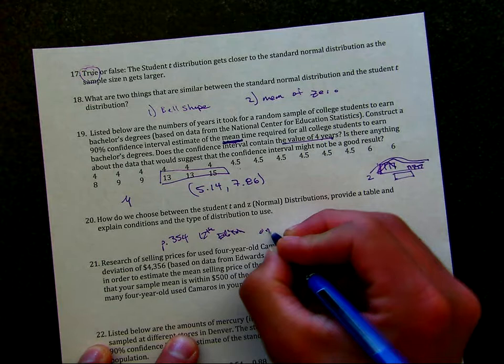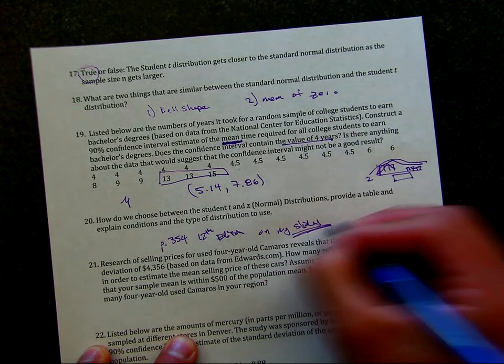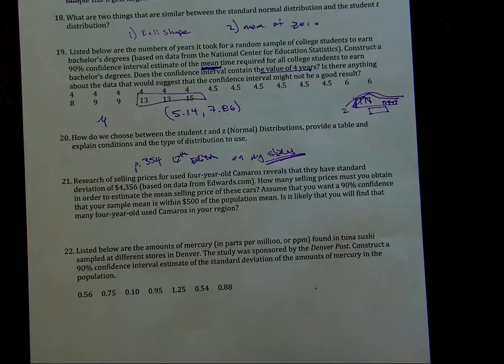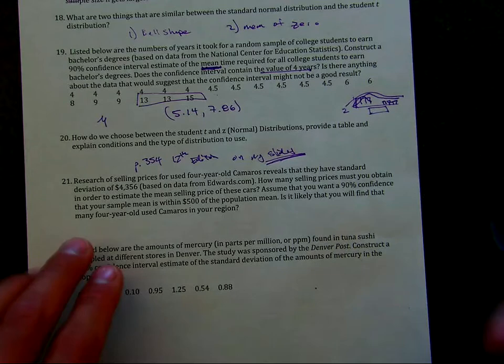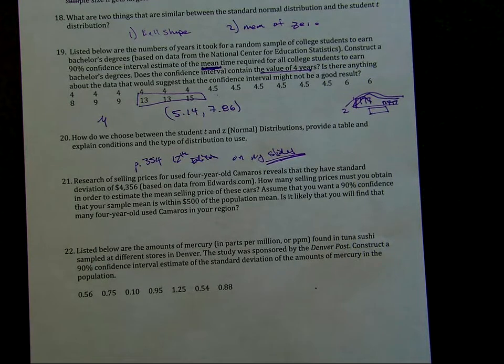All right, 21. It says research of selling prices for used 4-year-old Camaros reveals that they have a standard deviation of 4,356. Okay, right off the bat, you're given standard deviation, so just start thinking about that. How many selling prices must you obtain in order to estimate the mean selling price of these cars? Assume that you want a 90% confidence interval. The sample mean is within $500 of the population mean. Is it likely that you will find that many 4-year-old used Camaros in your region? Okay. All right, let's digest.